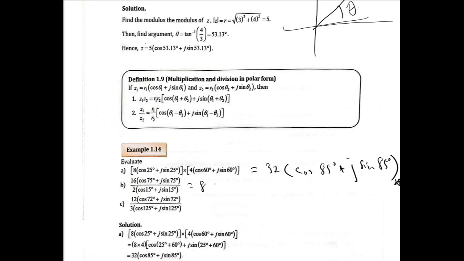So cos 60 degrees plus j sin 60 degrees. That is the answer for the division. Much faster than multiplying or dividing through the standard form, right?